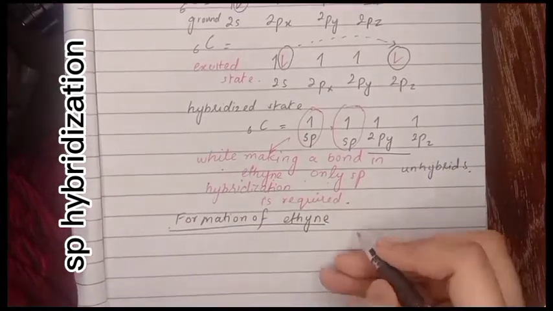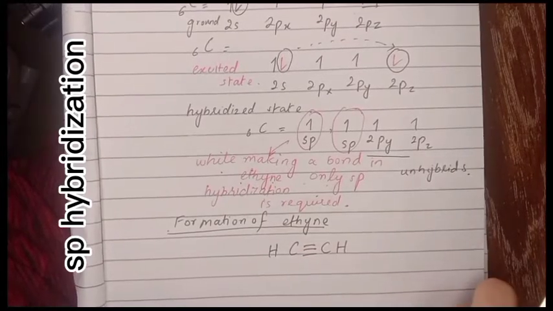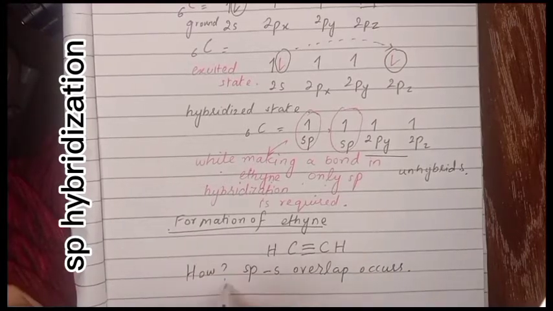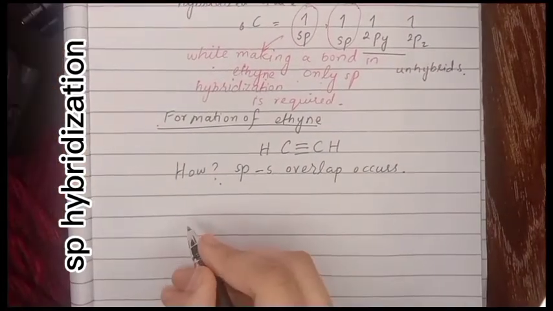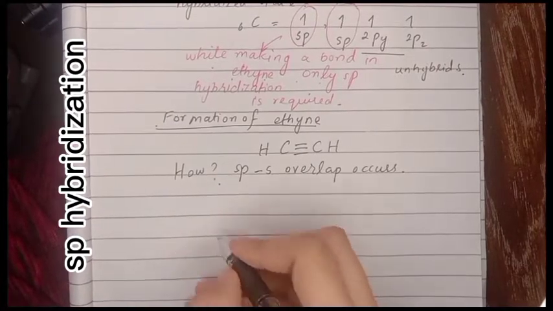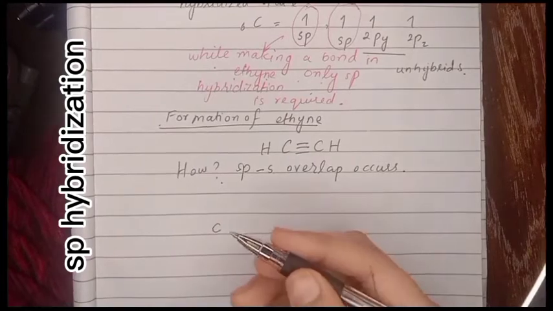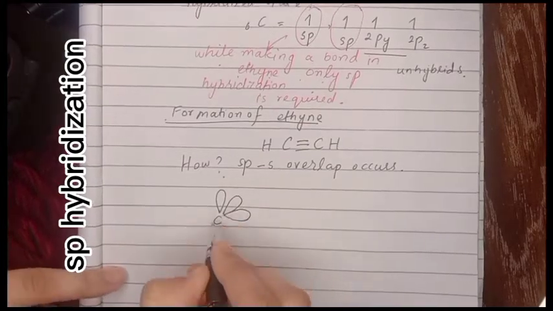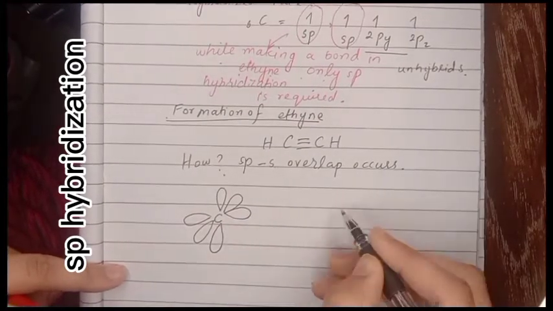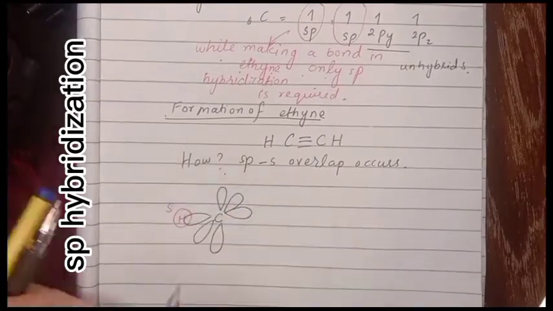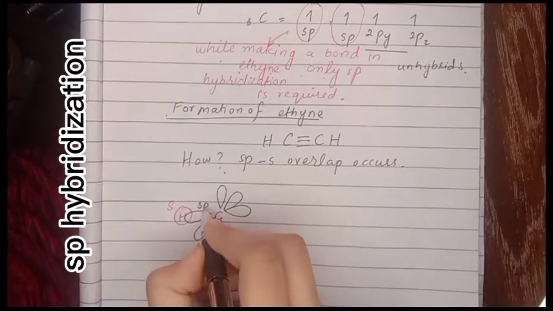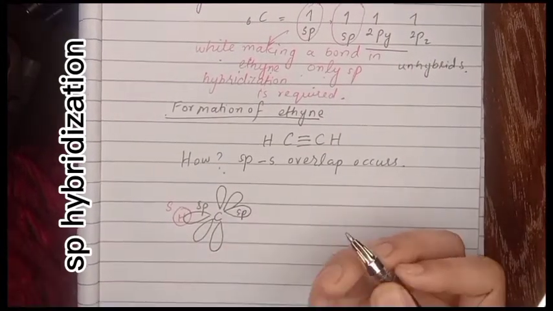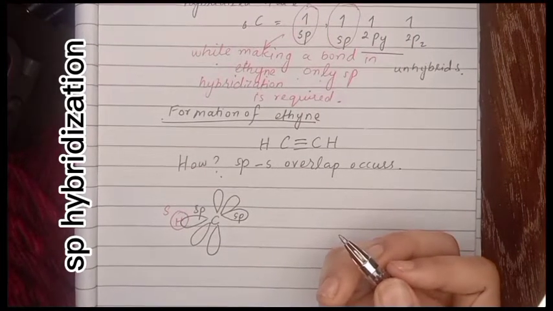In the formation of ethyne, there is a triple bond between carbon and carbon and overlapping with hydrogen. The sp hybridization explains ethyne such that there is an sp-s overlap between the s orbital of one hydrogen and the sp orbital of one carbon. In the second carbon atom, the same thing occurs. There is an overlap between the sp orbital of carbon and the s orbital of hydrogen.